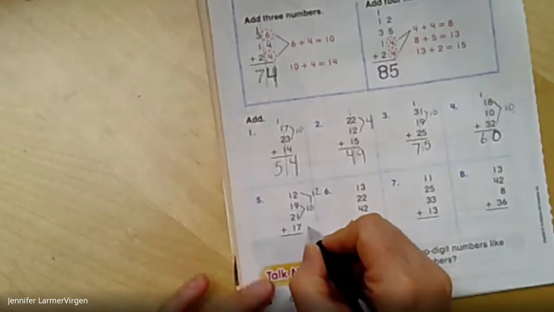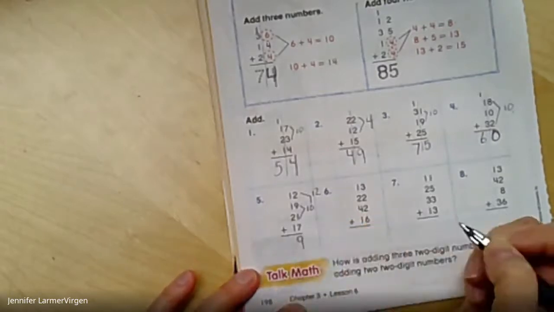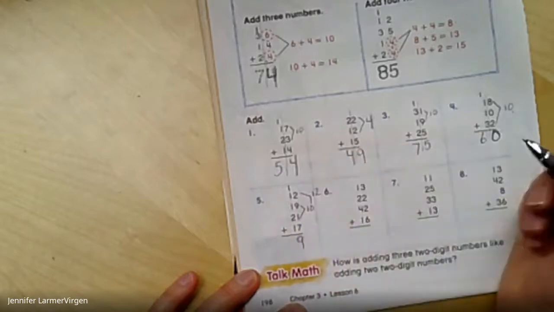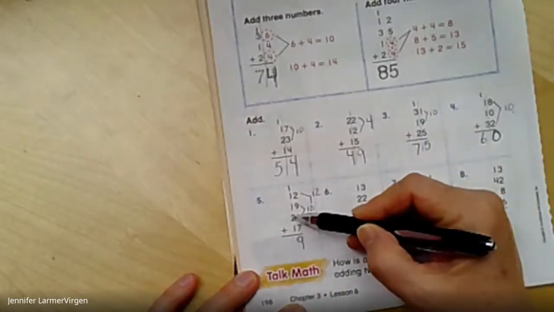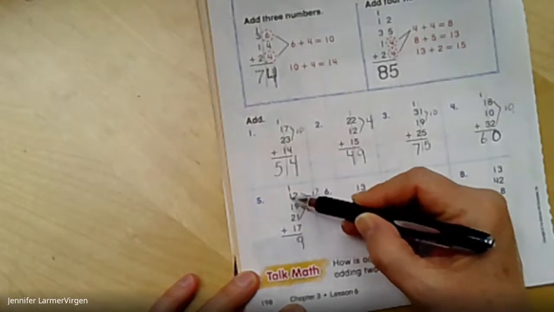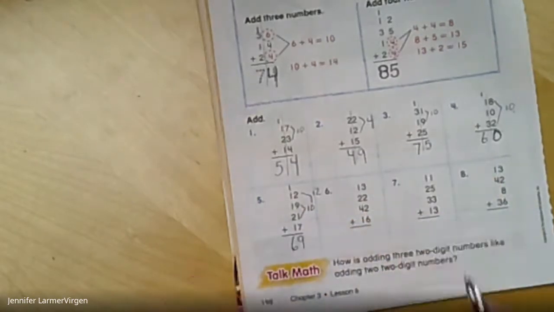So 19, it's over 10. So you put your 1s over here. You regroup and add a 10 to the tens column. We have 2, 3, 4, 5, 6. It becomes 69. We are going to spend a lot of time on this because it can get confusing.